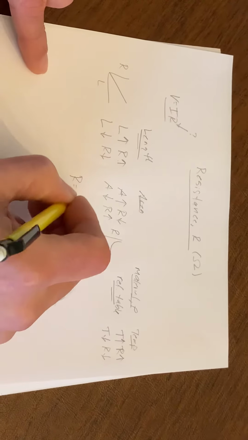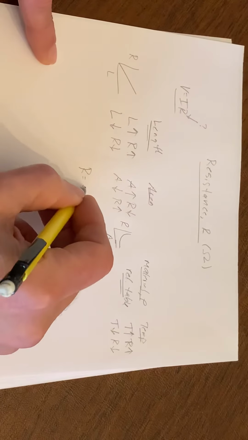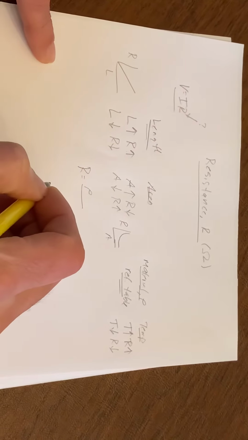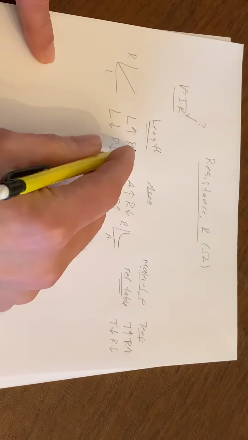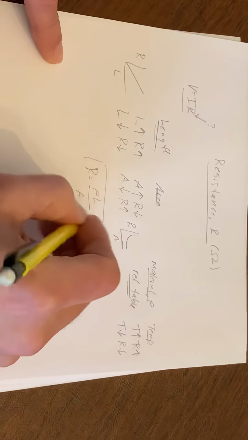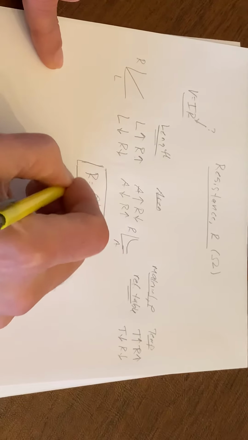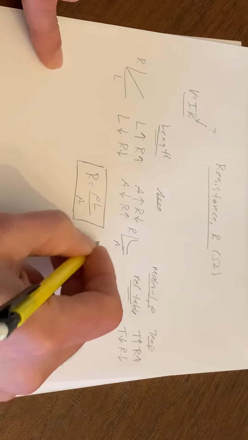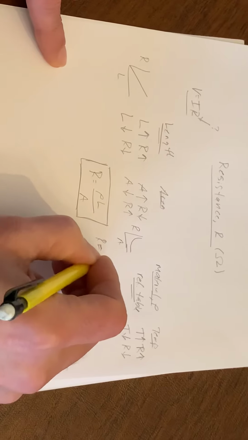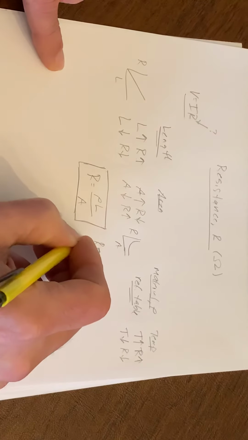Well, resistance of the wire is going to be equal to, hopefully you made the guess, directly proportional to the material's resistivity, right? It's directly proportional to the length, and it's going to be inversely proportional to the area, right? So here is my equation for resistance, where R is going to be resistance. That is going to be in ohms.